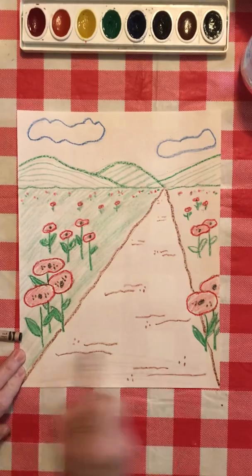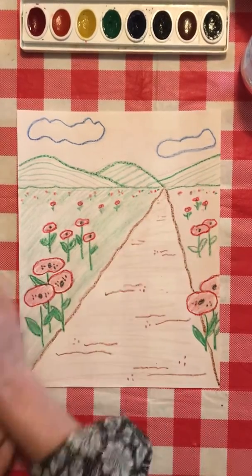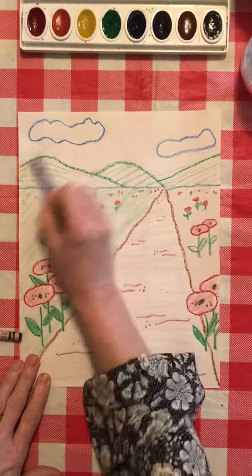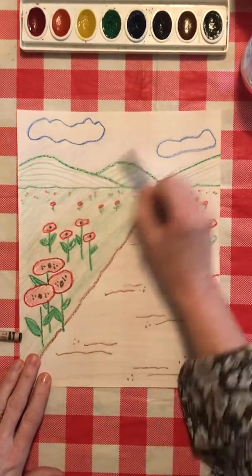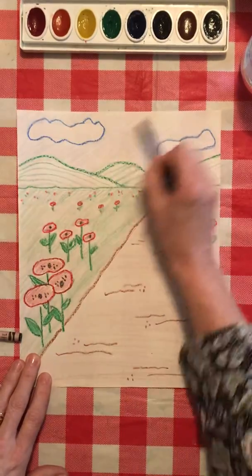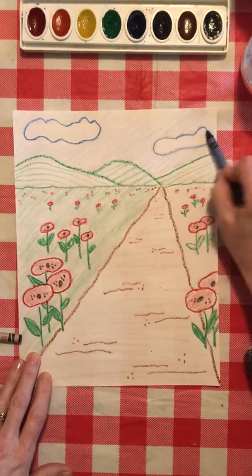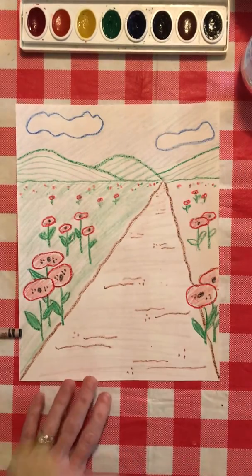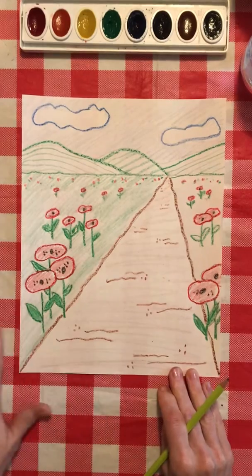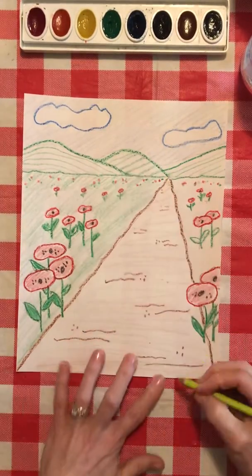Then my path get colored in, and my sky. All right, there's my poppy field, my little path heading toward the hills.